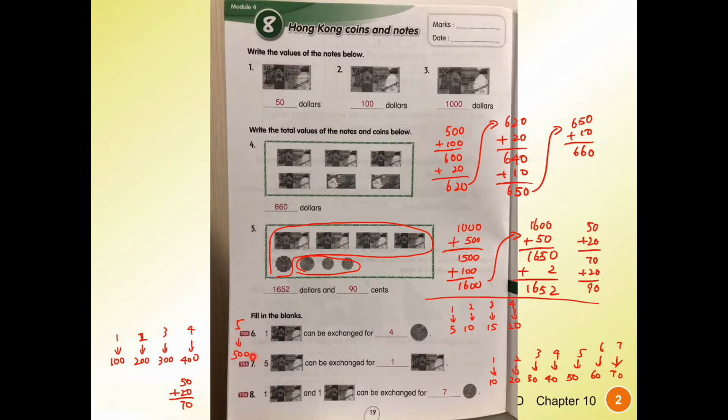So for 5 $100 notes, the total value would be 500. That means we can simply exchange for one $500 note.